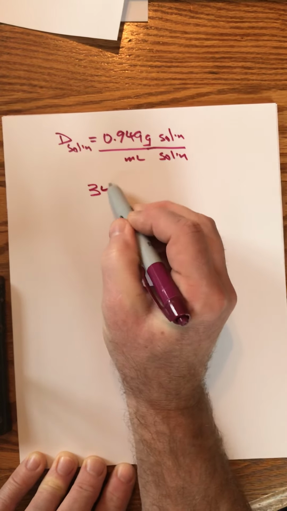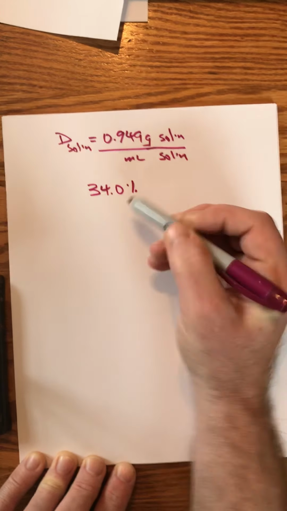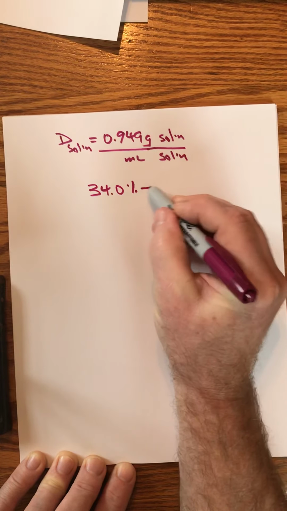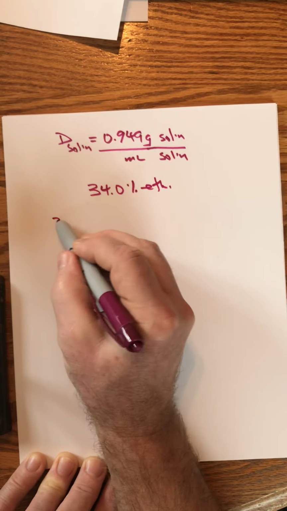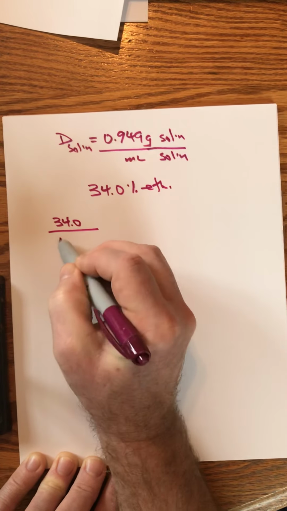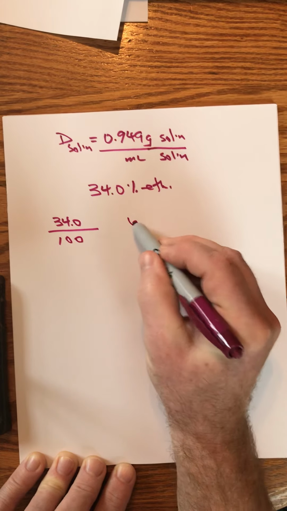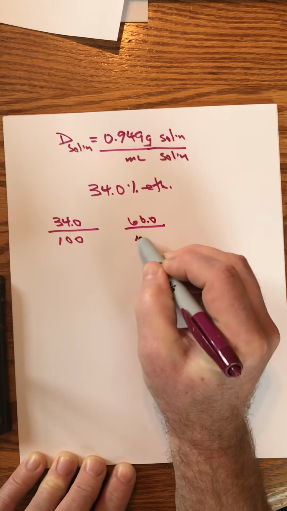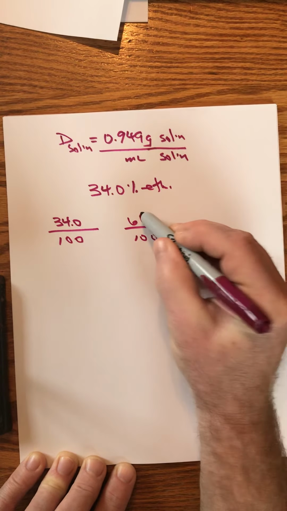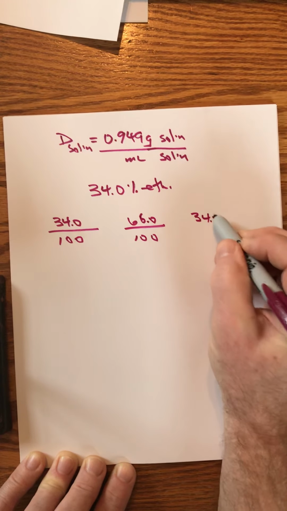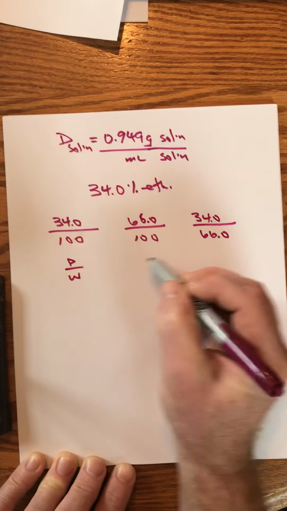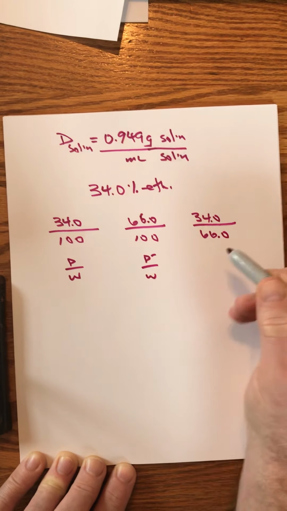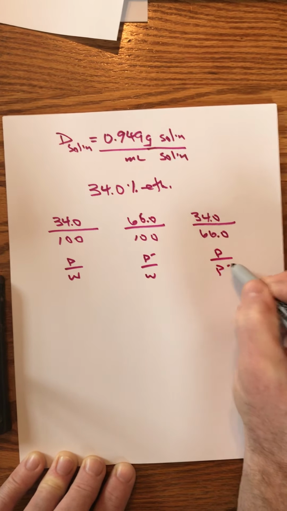They also said 34.0% by mass ethanol. I'll just abbreviate that ETH, which means 34 out of 100, 66 out of 100, 34 to 66. Part over whole, other part out of whole, part to other part.